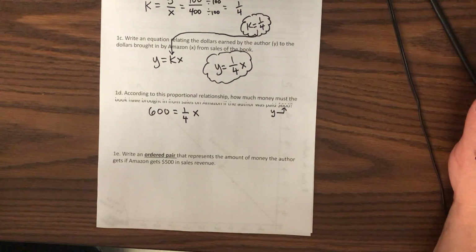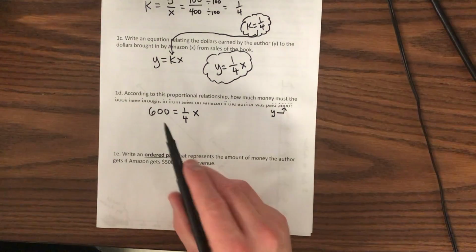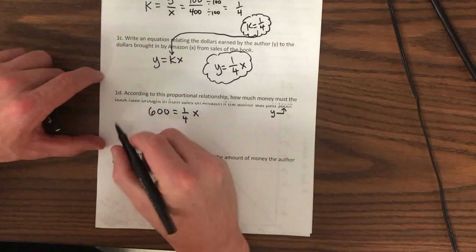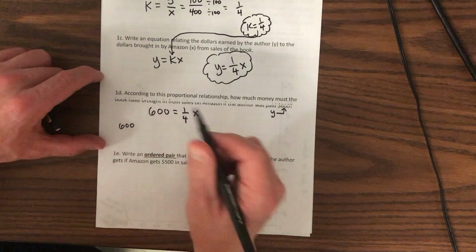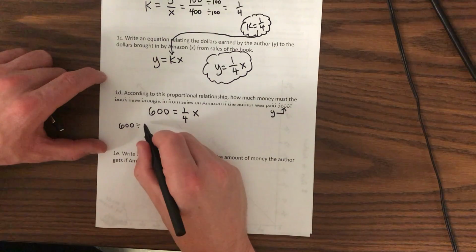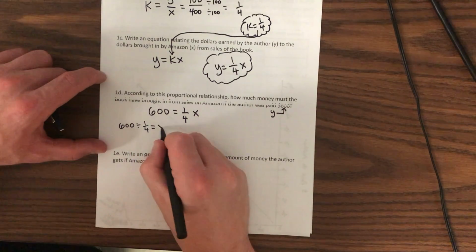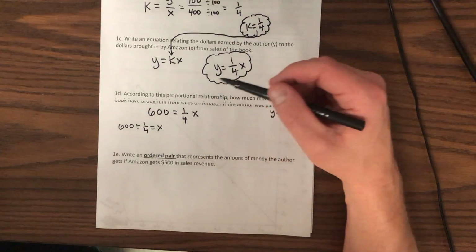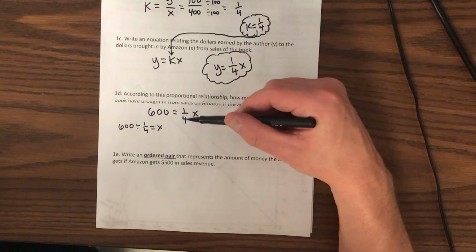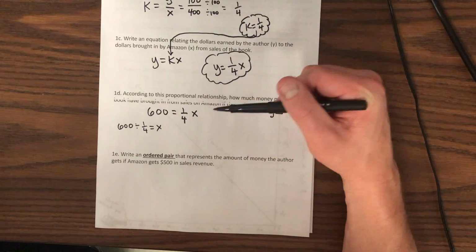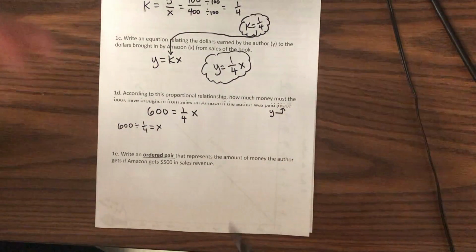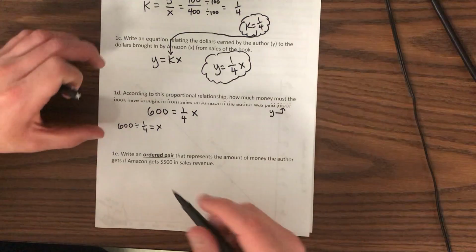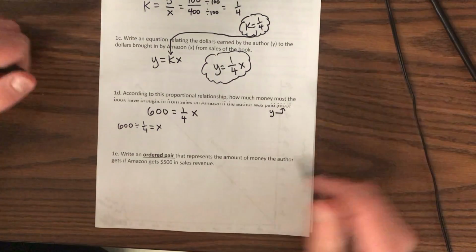There's a lot of different ways you could think of this. You could think, okay, well, if X times 1/4 equals 600, I could go backwards and say, well, 600 divided by 1/4 must equal X. Another way you could think about it is, oh, well, if the author always gets 1/4 of the money that Amazon gets, then let me just take this 600 and times it by 4, because that'll get me 4 times as much, and that's how much Amazon should get. Either way you want to think of it, both of those will work.